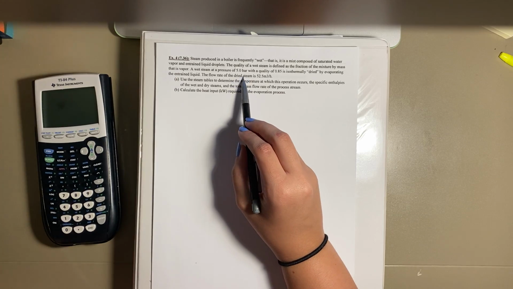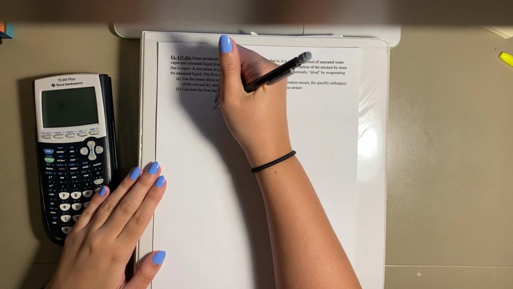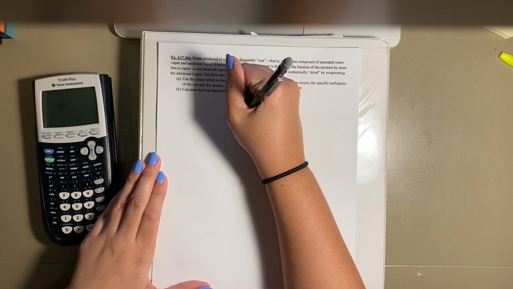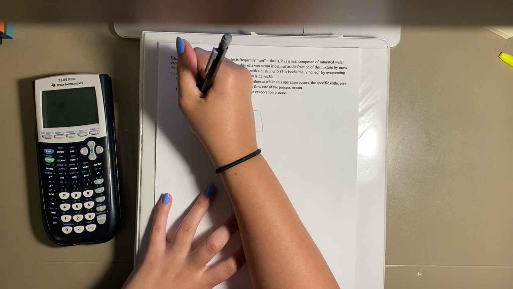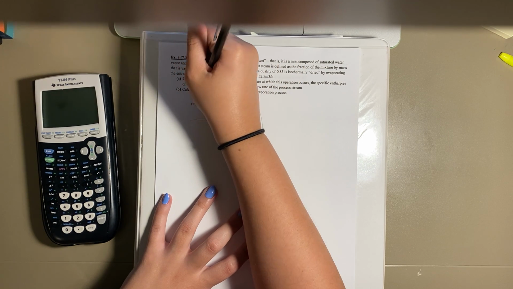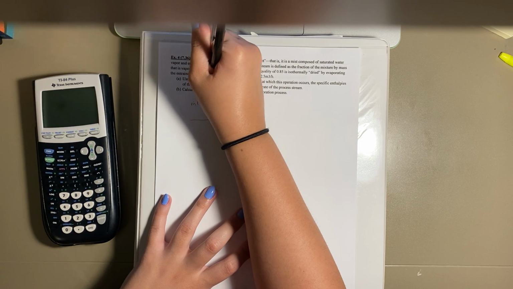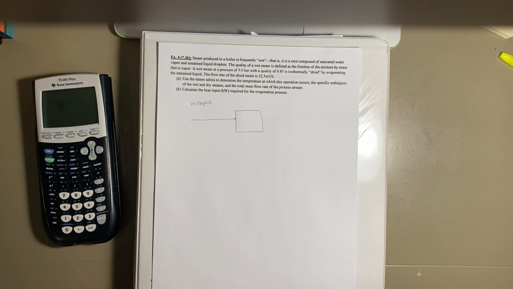And we know the flow rate of the dried stream, which is all vapor. So first, let's draw out our process. So we have an inlet stream here at some rate of kilograms per hour.